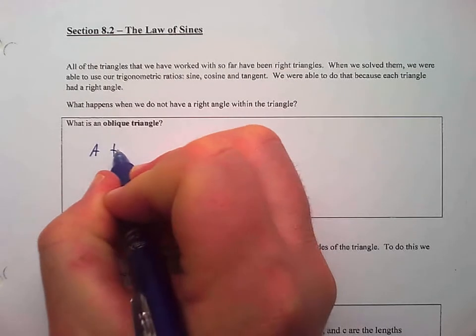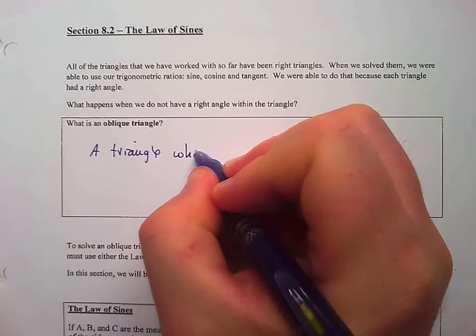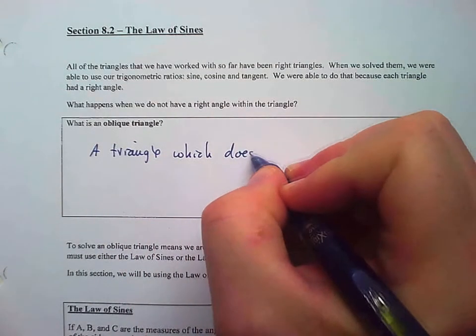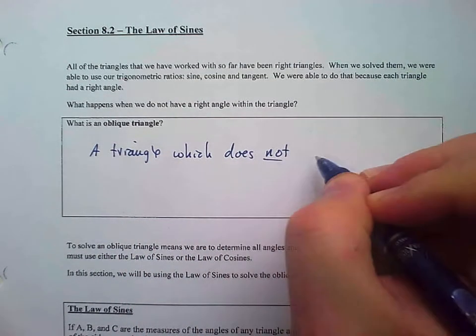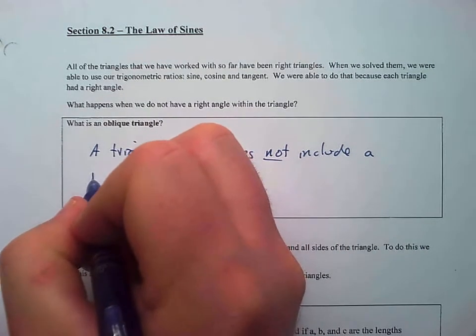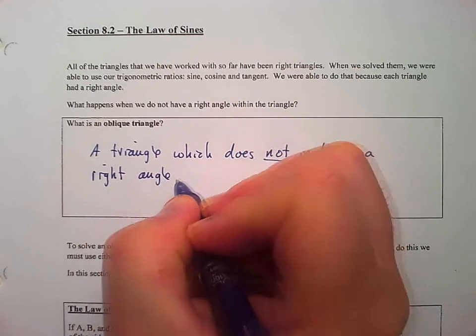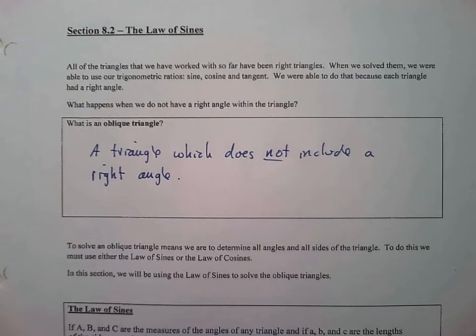So, a triangle which does not include a right angle or a 90-degree angle is what we're going to refer to as an oblique triangle.